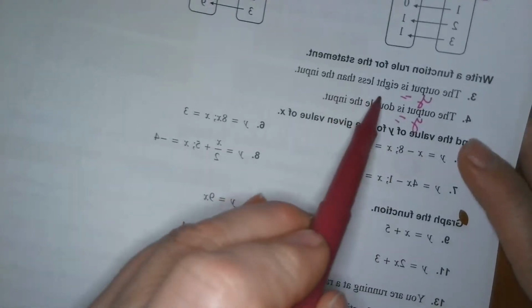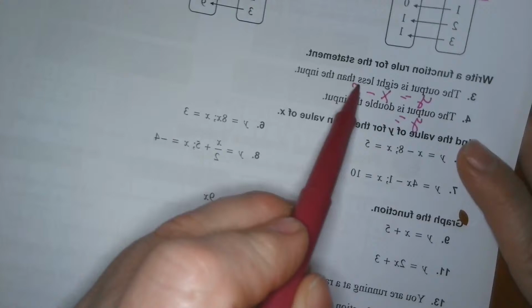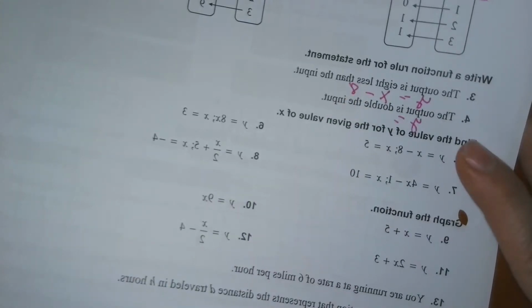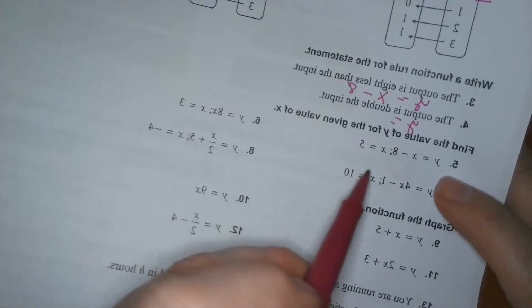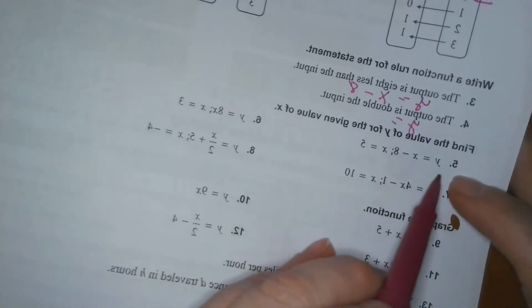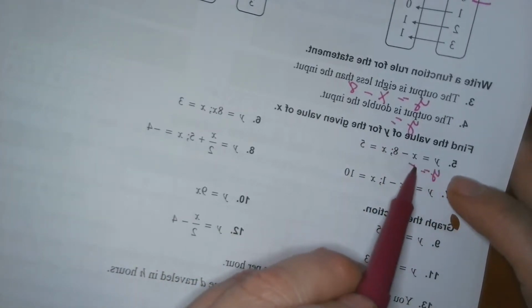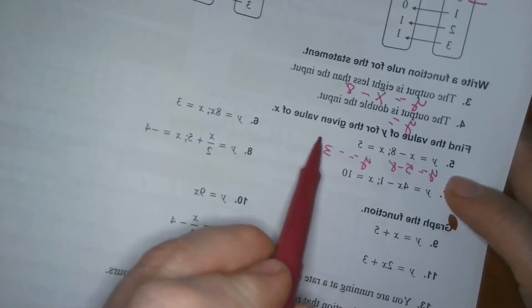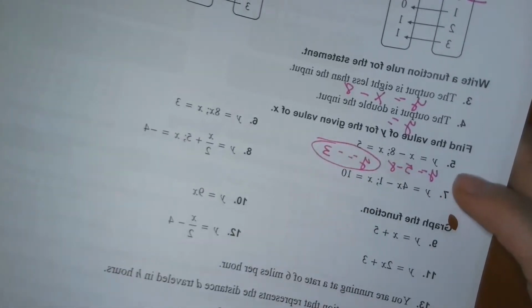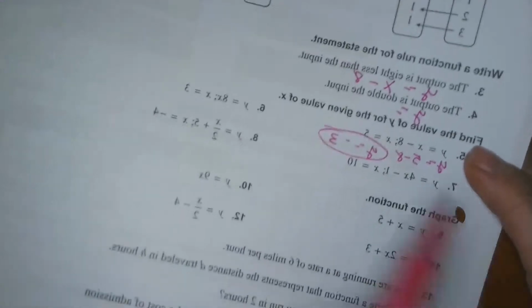So 8 less than the input. Input, 8 less, right? Okay. Same thing here. 5 for x. So y equals 5 minus 8. So y equals negative 3. That's it, folks.